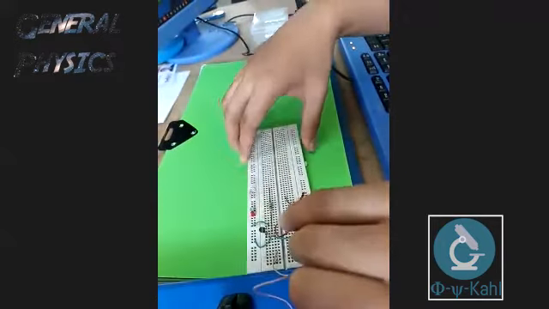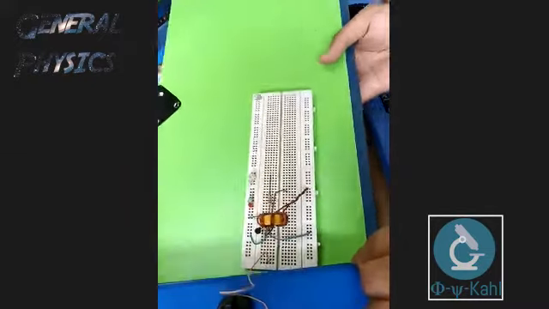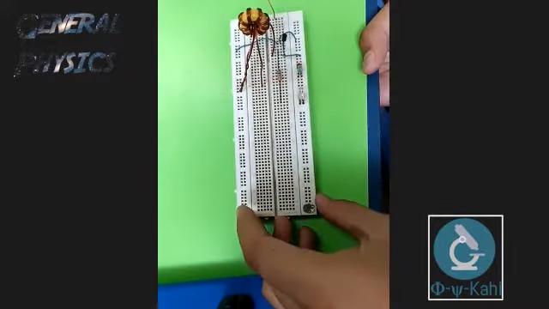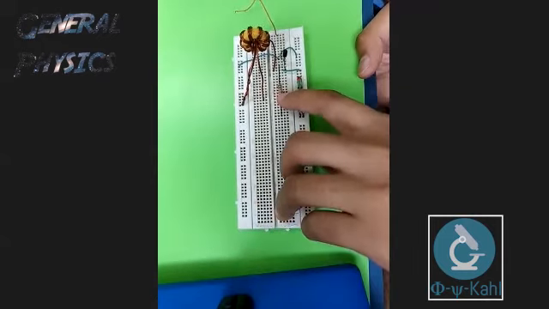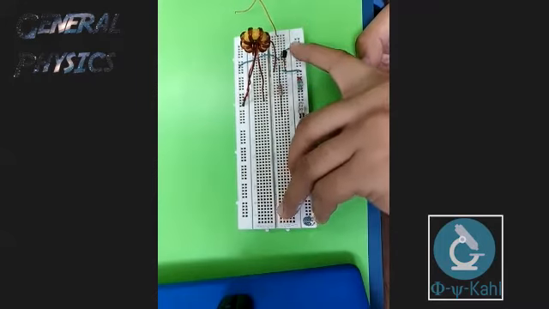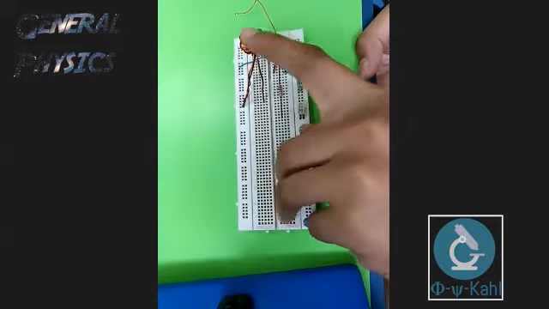So how does it look if all the components are set in the breadboard? It should look like this, something like this. So I have here, let me move this up. I intentionally put a green screen so you can see the components better. So what we have here are LEDs, a resistor, a transistor, wires, and an inductor. We will discuss more on this later, in later topics in Physics 2 quarter 4. We will discuss more on inductors.